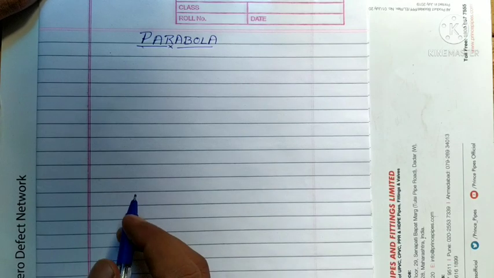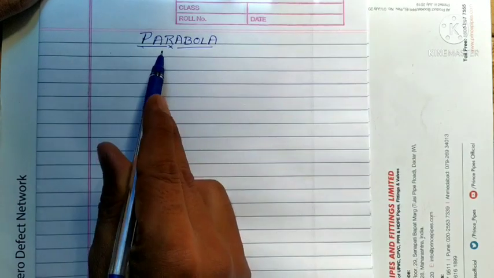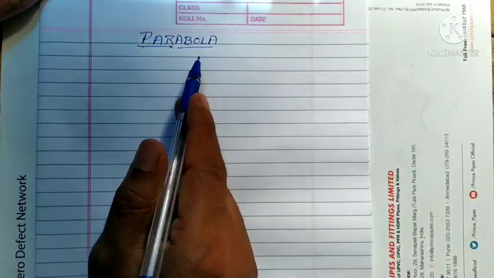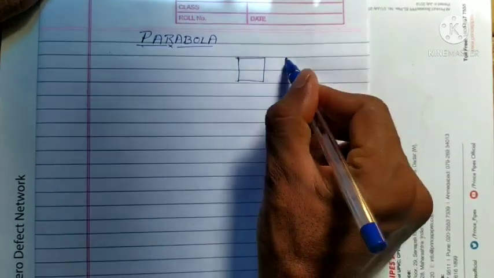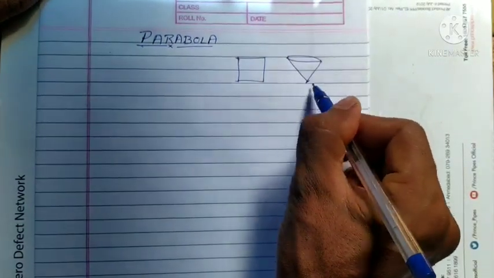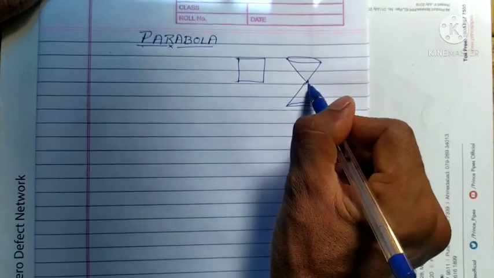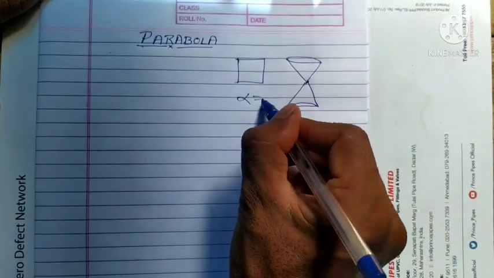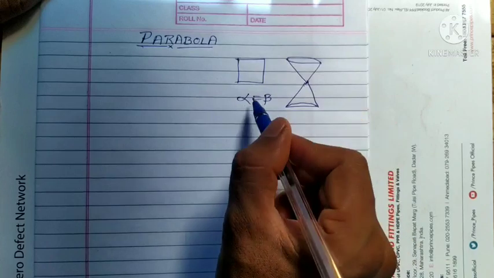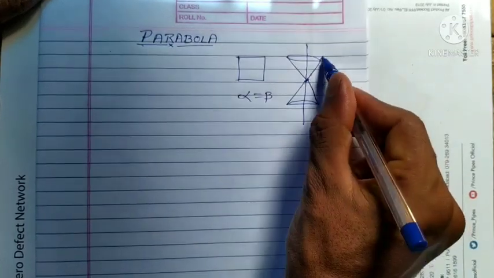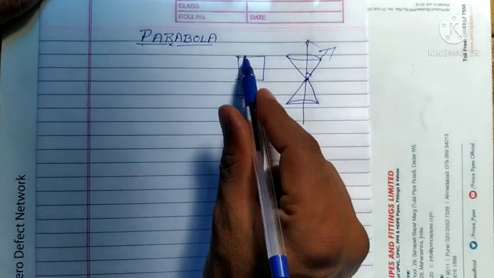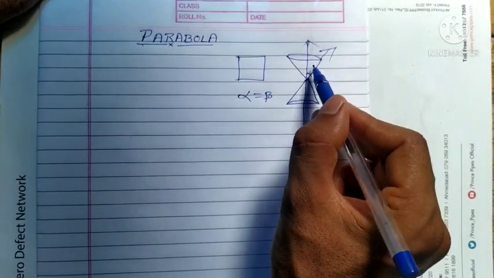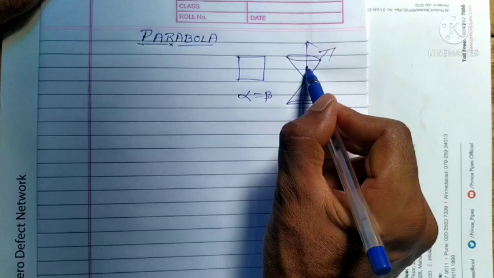Hi students, in this video we shall discuss the second conic section, the parabola. We obtain a parabola when a plane intersects a right circular cone, where the angle of intersection is alpha equal to beta. That is, alpha is the angle made by the generator with respect to the axis, and beta is the angle made by the plane with respect to the axis of the cone.